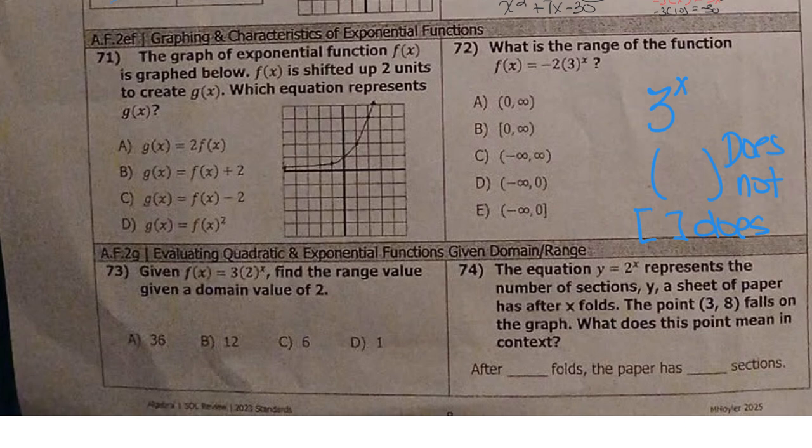Domain just means to put it in for x. Range means what is your answer. So this just means plug a 2 in where your x is, and what is your answer going to be. Now remember, you have to do order of operations. So for this, you're just going to plug a 2 in for your x. So you have 3 times 2 squared. Order of operations tells you to do the 2 squared first, exponents first. So 2 squared is 4, and then you're going to multiply by the 3.